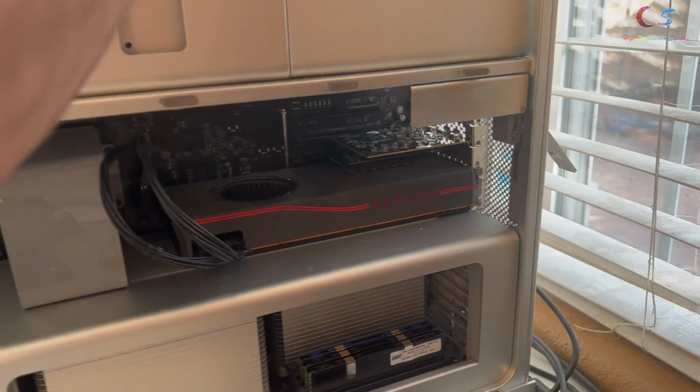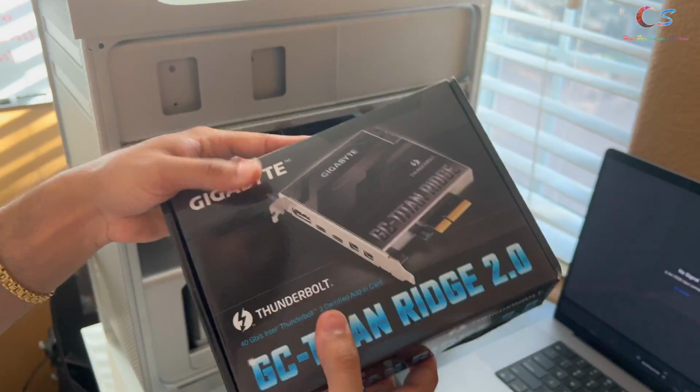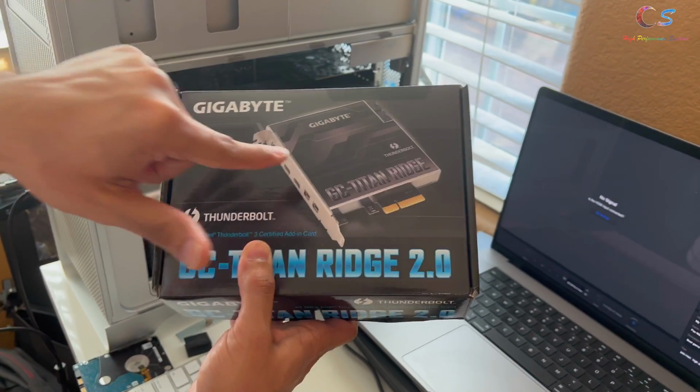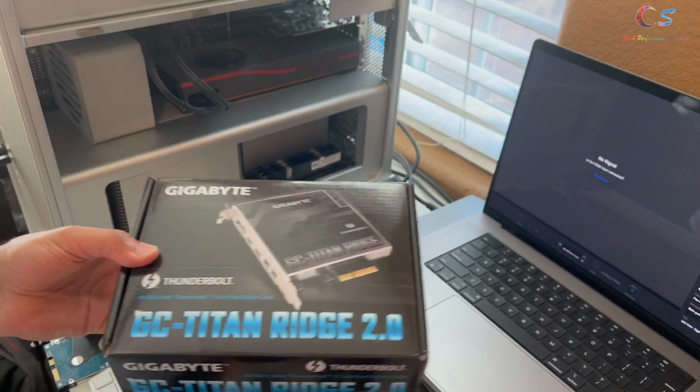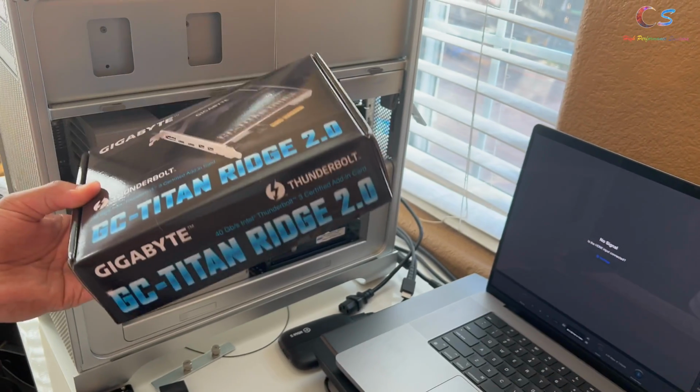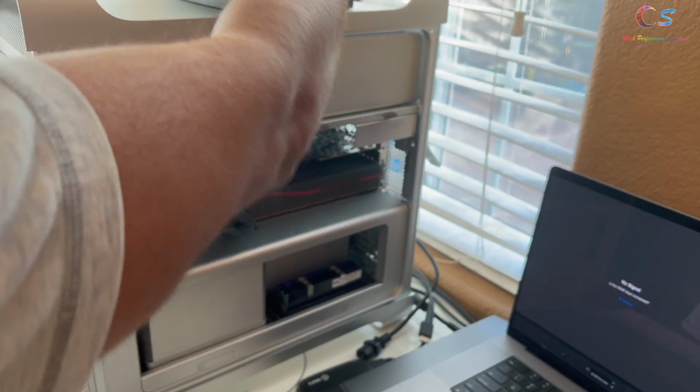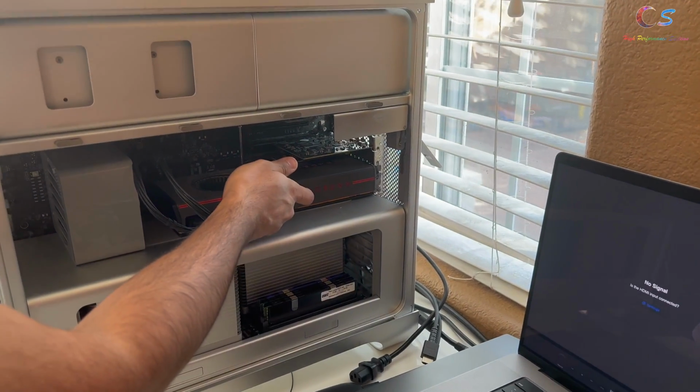And lastly, we're gonna install this card. Now before we install this card, we have to flash the firmware on here using our programmer. We'll do that after. Let's first get Monterey working with acceleration. So let's turn this on.